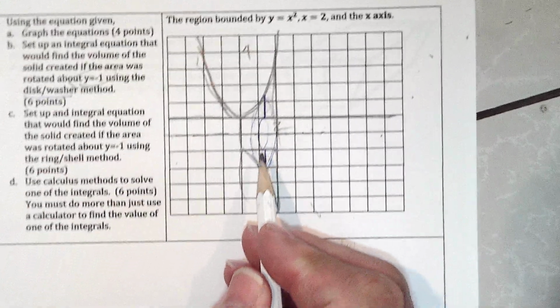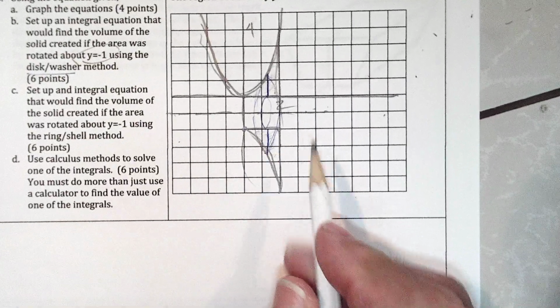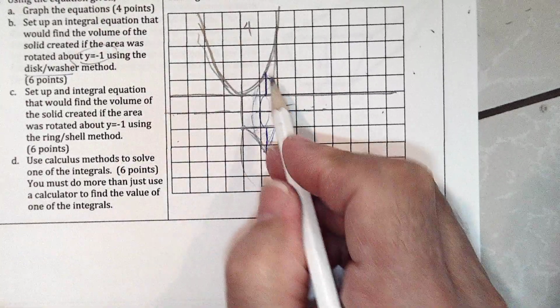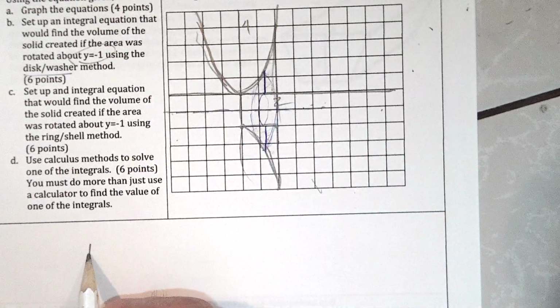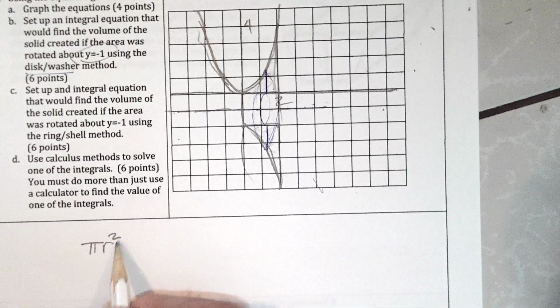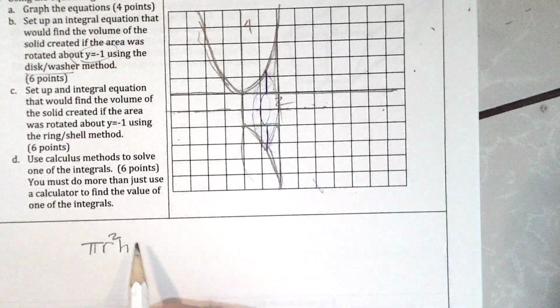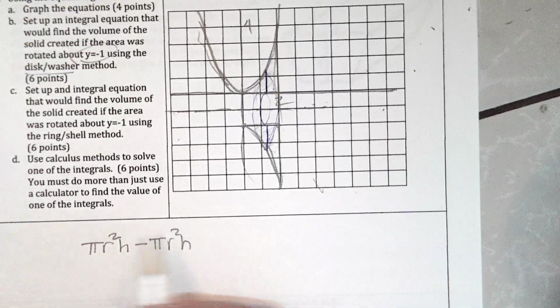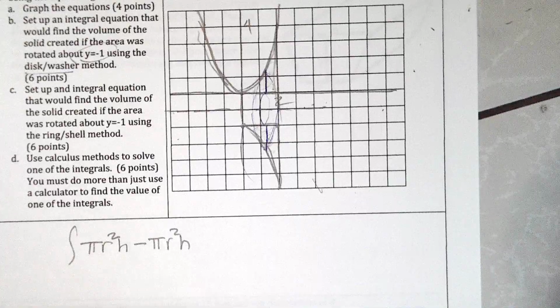And the volume, or how to find the volume of a washer, it's pi r squared h. For a disc, it's a short cylinder, pi r squared h. But there's a hole, so we have to do minus pi r squared h.